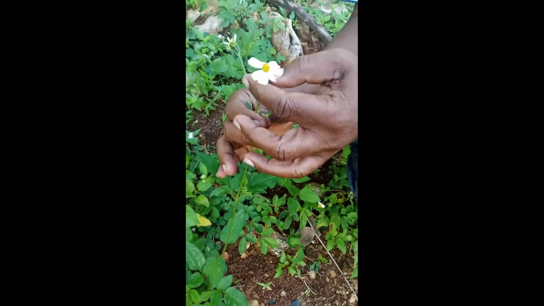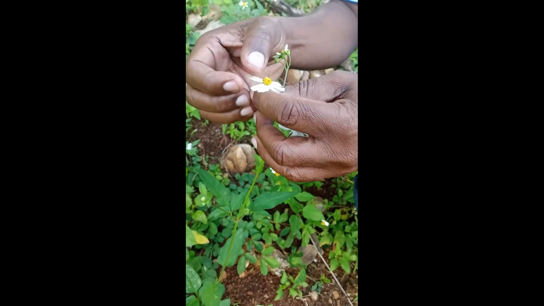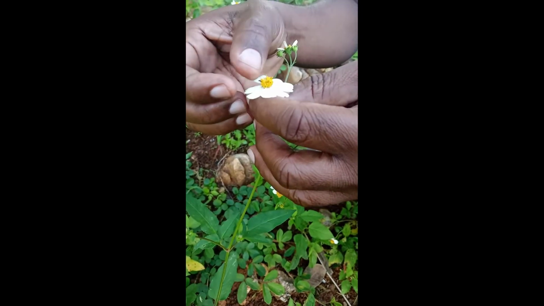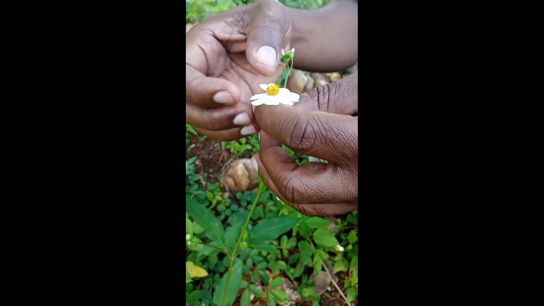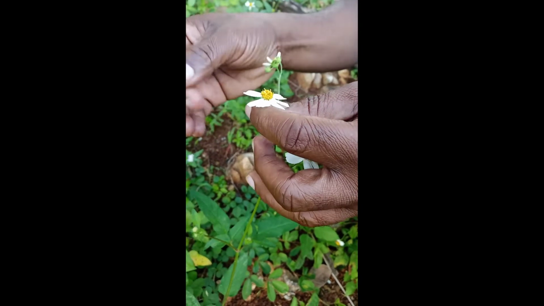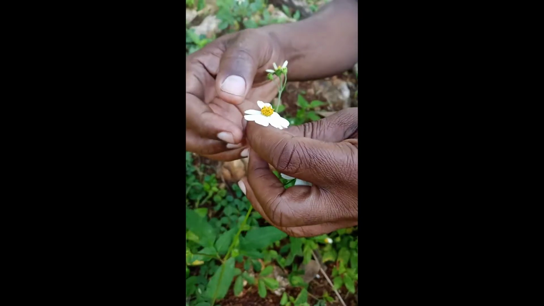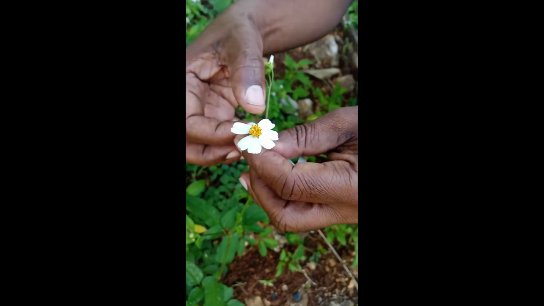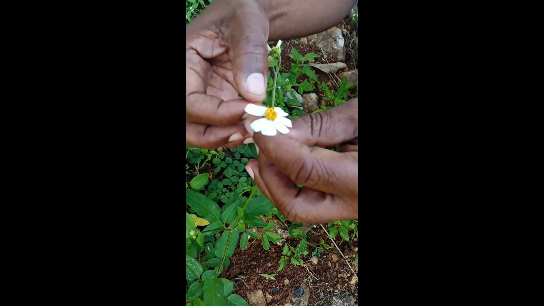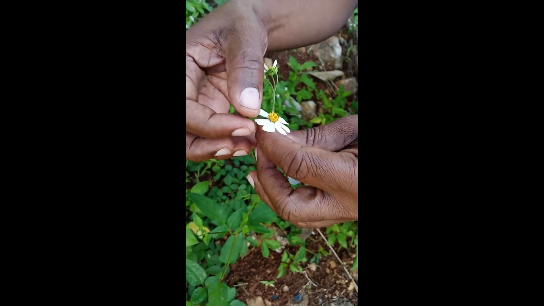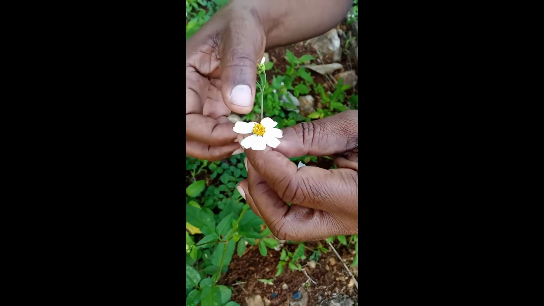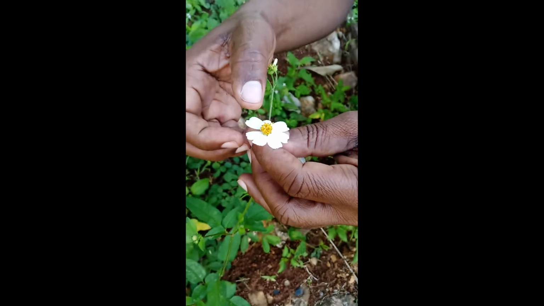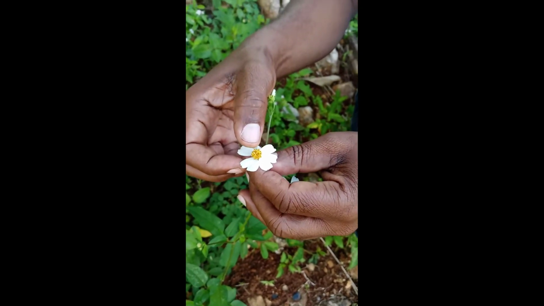Each one of these that you're looking at is an individual flower, including the petals, which are also individual flowers, and each one of these produces a single seed.